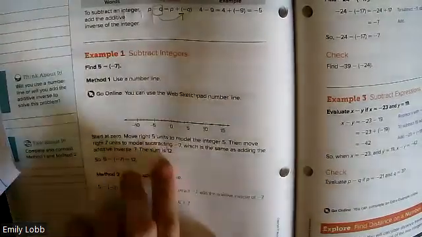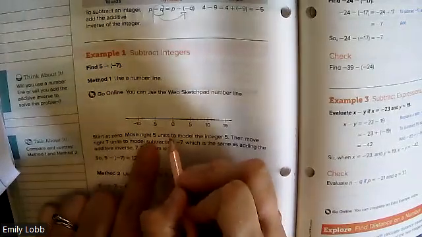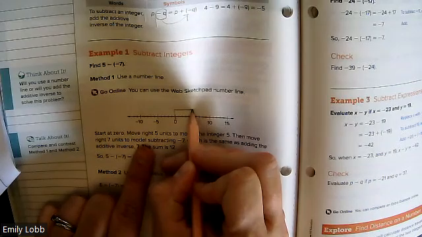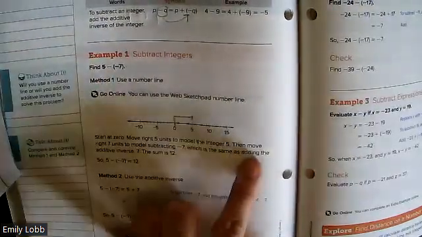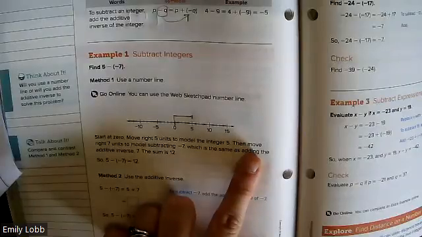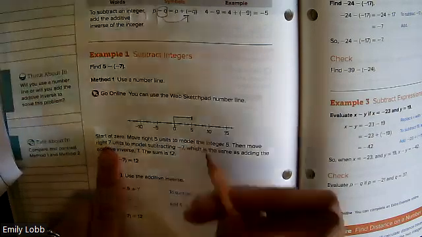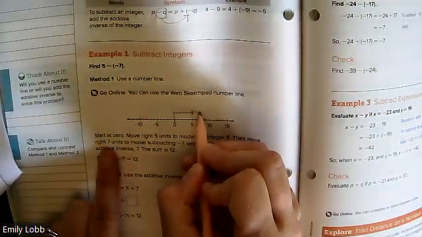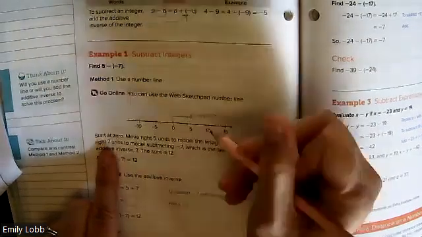This one is a little tricky, I think. So it says start at 0. Let's just do what they say, see if it works. Start at 0, move right 5 units. Okay. Does that part make sense? Because it's +5. Now it says then move right 7 units. So we're moving right 7 units, 1, 2, 3, 4, 5, 6, 7.